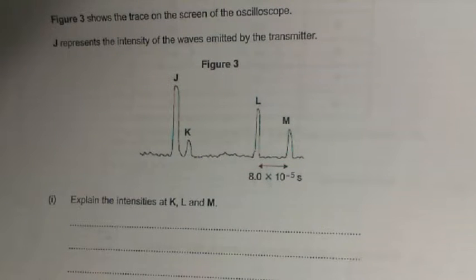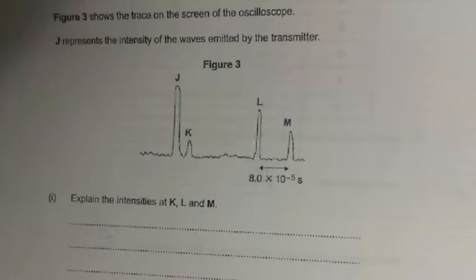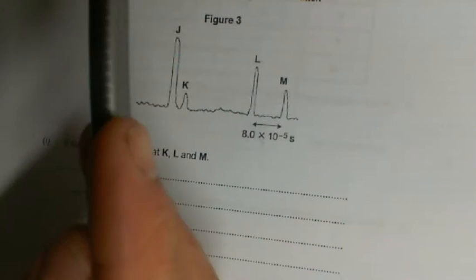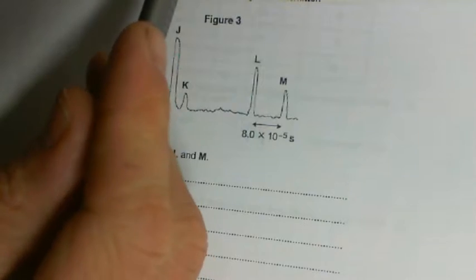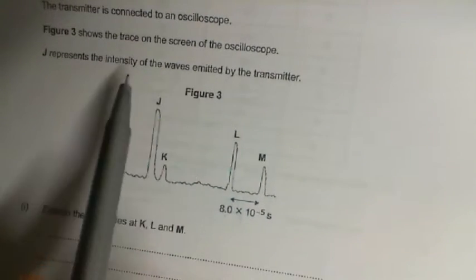Okay, so question 8, part F, part I. Explain the intensities of K, L and M. And what it's saying is that you've got an ultrasound emitter. It emits some ultrasound into here. Okay, and what K, L and M are showing you are, K is the amount that's emitted, so it says that there. It says K represents the intensity of the waves that are emitted.